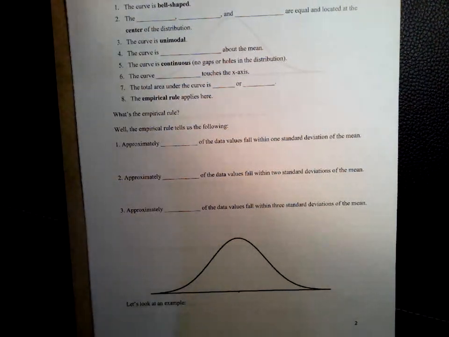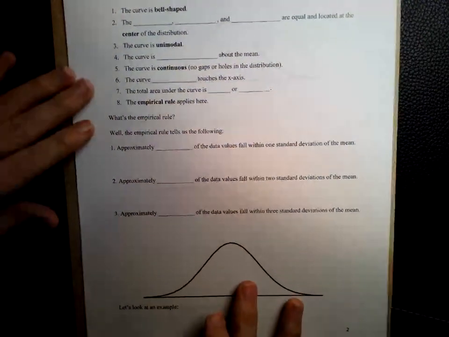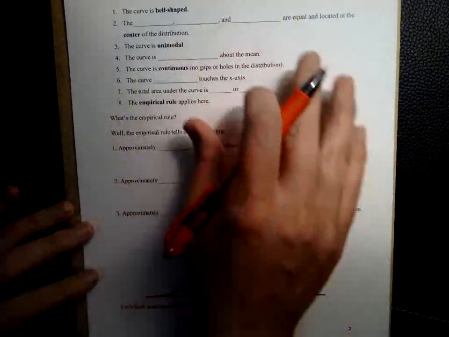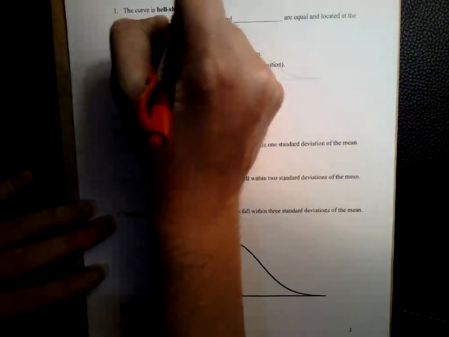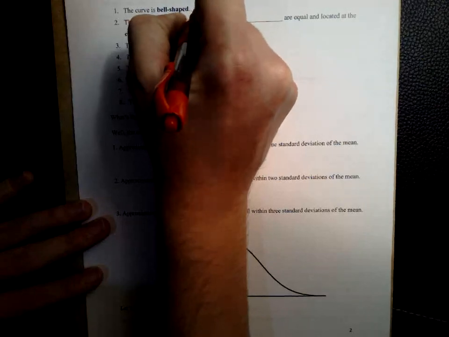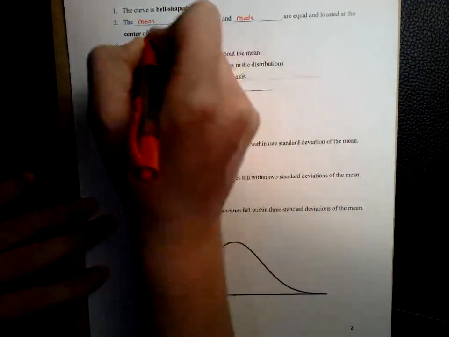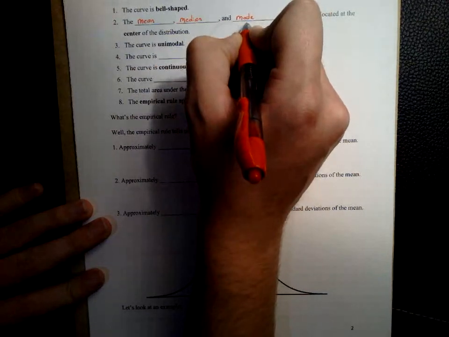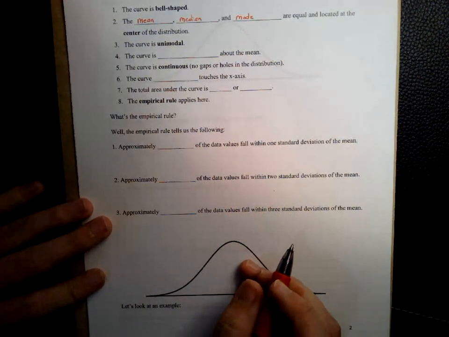Now that we've introduced it, let's talk about some of the properties of the normal distribution that I think you should know. The first one, the curve is bell-shaped, so it just looks like a bell, and that can be illustrated down here in the graph. The second one, the mean, the median, and the mode are all located at the center, and they are equal. So you should know, if I tell you something is approximately normally distributed, I tell you the mean, the median, or the mode, and I ask for one of the other two, you should know how to find that. It's just going to be the same because they're all located at the center and they are equal.